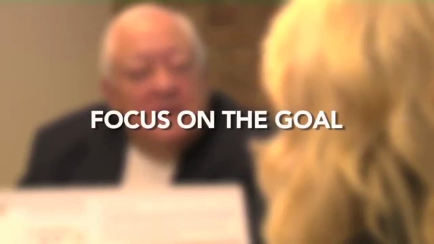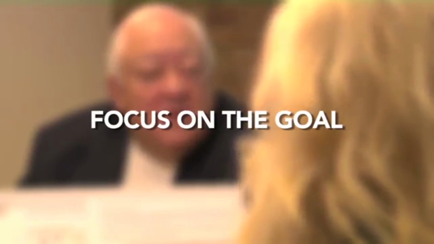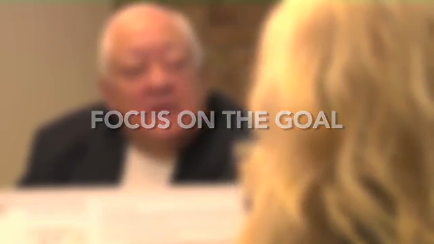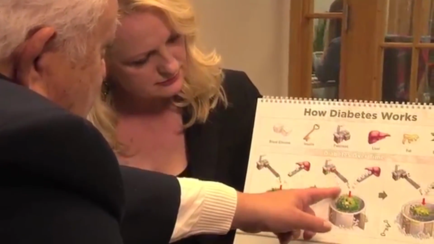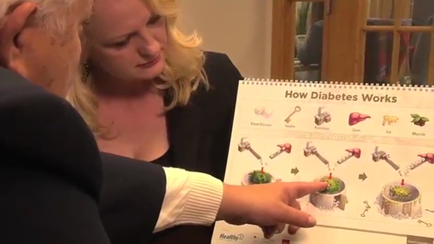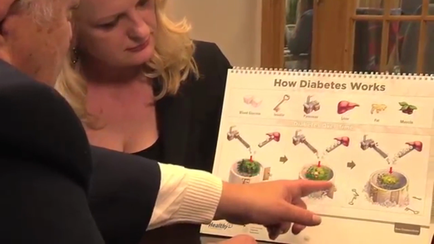Focus on the goal. The goal-setting exercise is an important first step to sustainable behavior change. The best way to get started is to dive right in. Here are some tips to making the experience positive for both you and the patient.